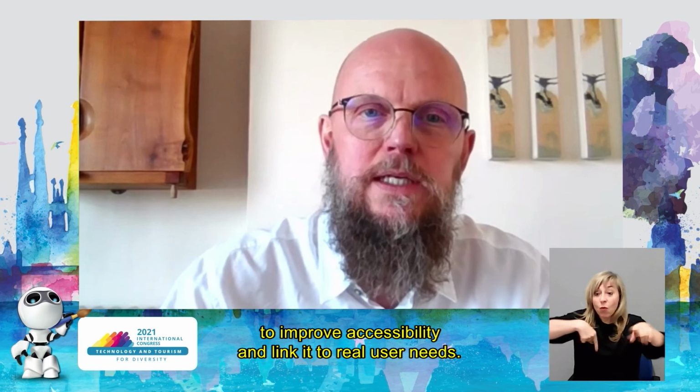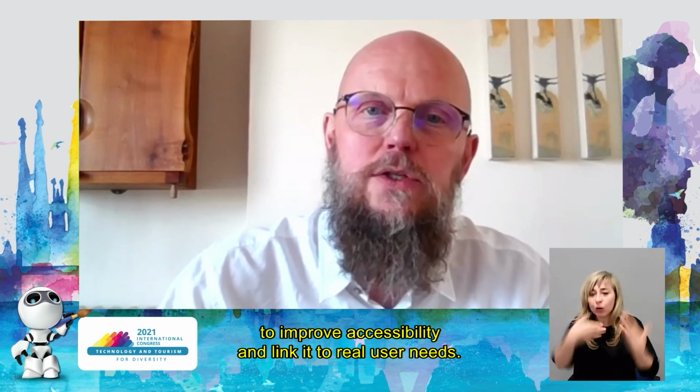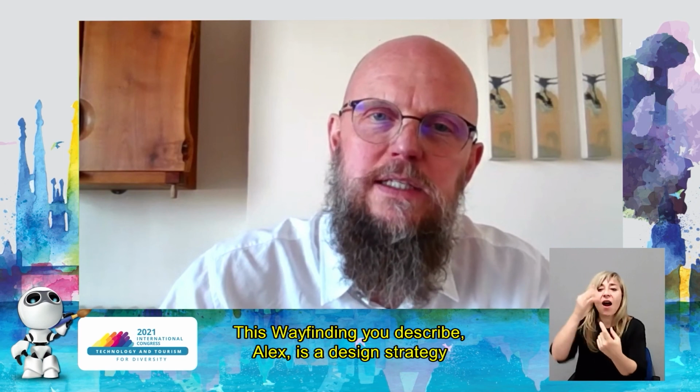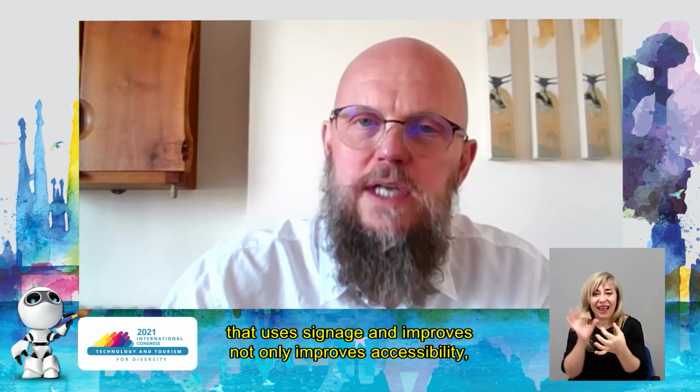Third, it is important to understand the current accessibility of a city, but also very important to develop tools to improve the accessibility and link it to the real user needs. And to connect with wayfinding, I think that this wayfinding that you have explained, Alex, is a design strategy that uses signage and not only improves accessibility, but also the health of its citizens, the culture, the economy, and the environment, etc.